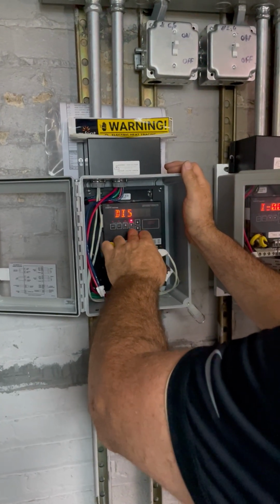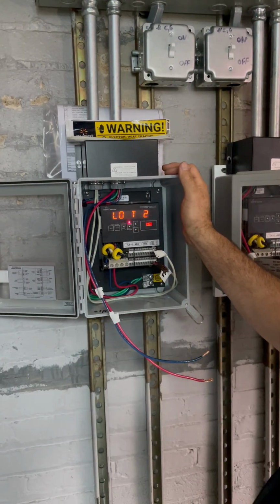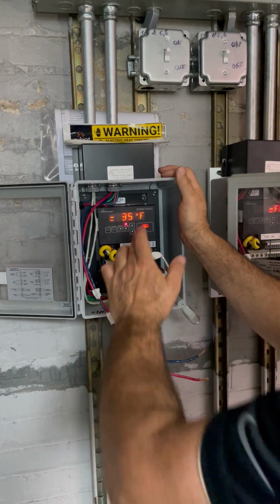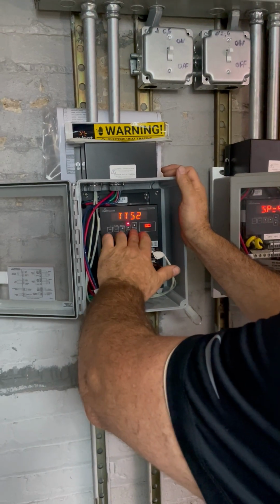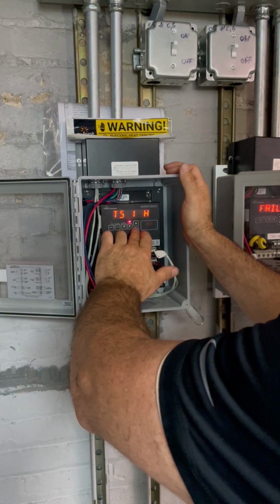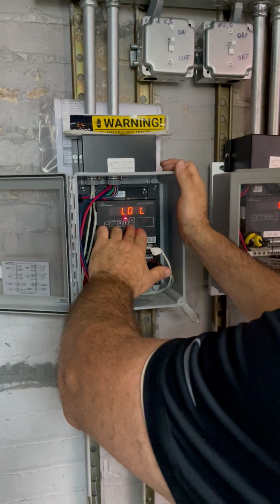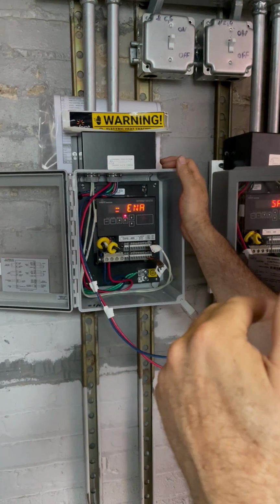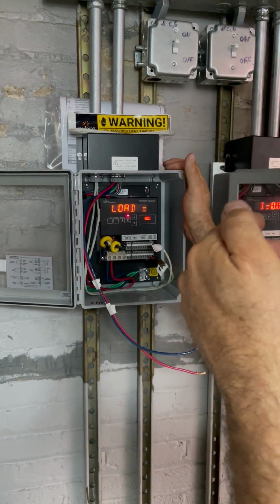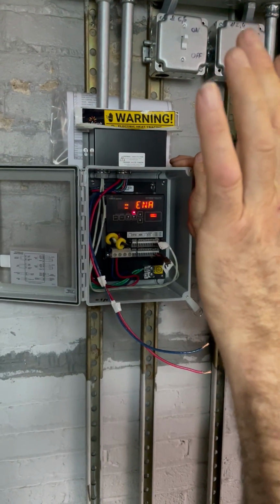Low TS2, we want to enable that as well, and we want that to be at 35. And again, we don't need the high temperature. We'll arrow down through all these temperature sensor limits that we're not going to use. Low load. If it tells it to go on and it's drawing less than X amount of amps, it's going to say, hey, there's a problem.